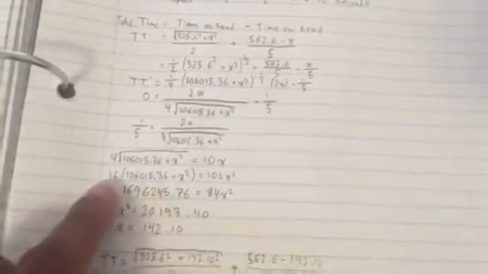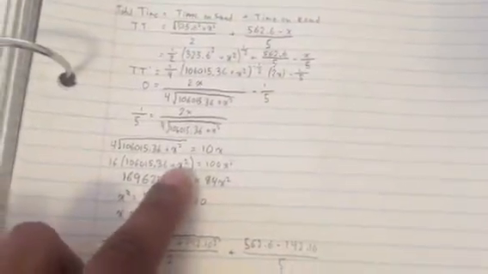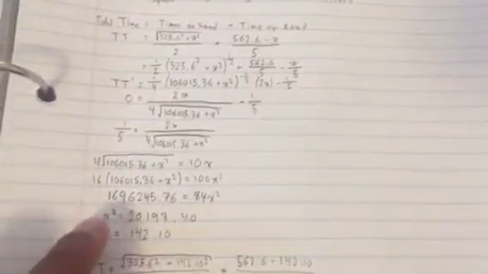Then expand the 16 into both numbers, which will leave us with this, and then take the 16x squared and bring it to the other side and subtract 100 by it, which will leave us 84x squared. Then we're going to divide this number by 84, and then square root that to get 142.10 feet. So that's what x is going to equal.